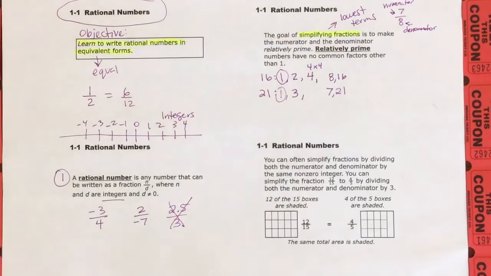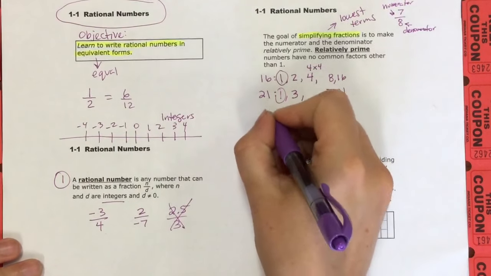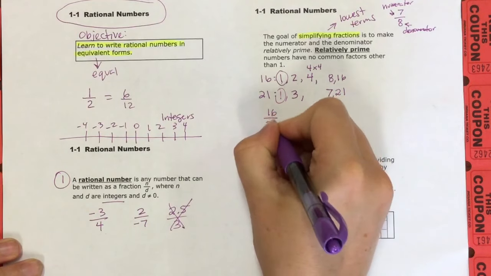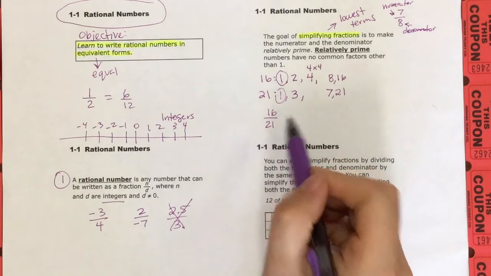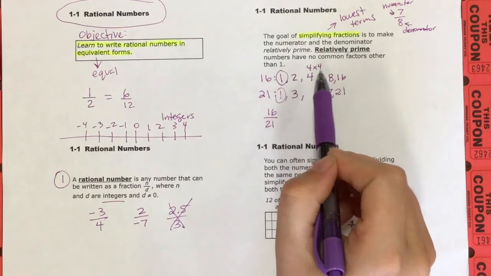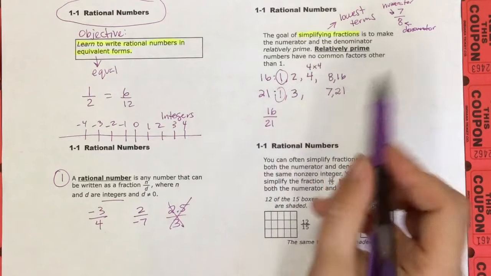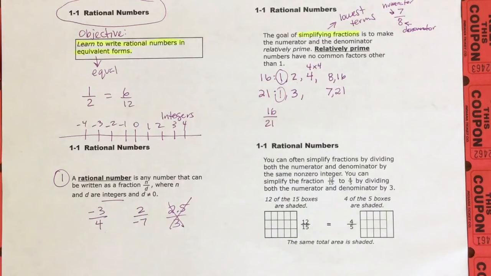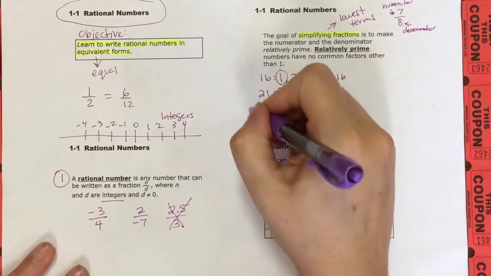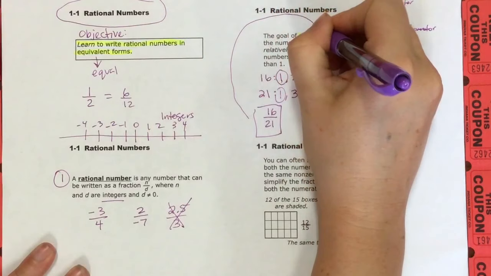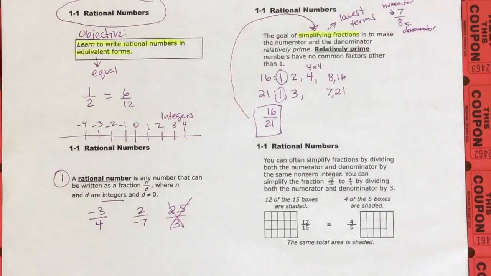If we had a fraction with 16 over 21, this would be a simplified fraction because these two numbers are relatively prime, which means they have no common factors other than 1. 1 is the only factor that they have in common. So you could say this fraction right here is in lowest terms, or it is a simplified fraction.